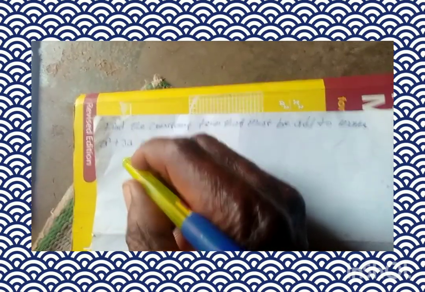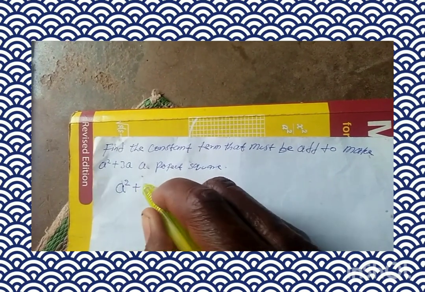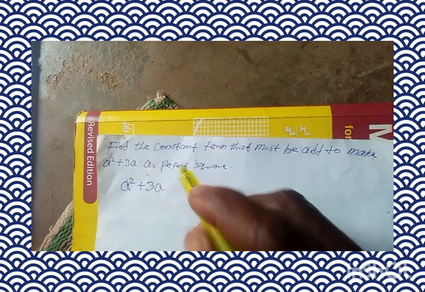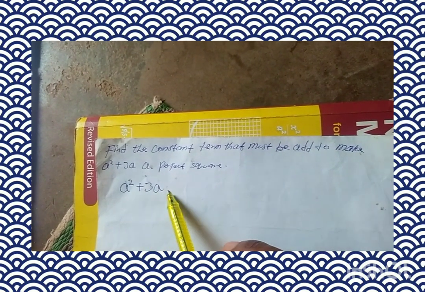We have a squared plus 3a. We are required to find the constant term that must be added to a squared plus 3a.